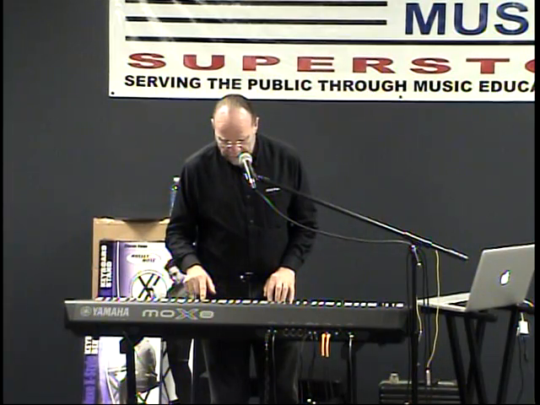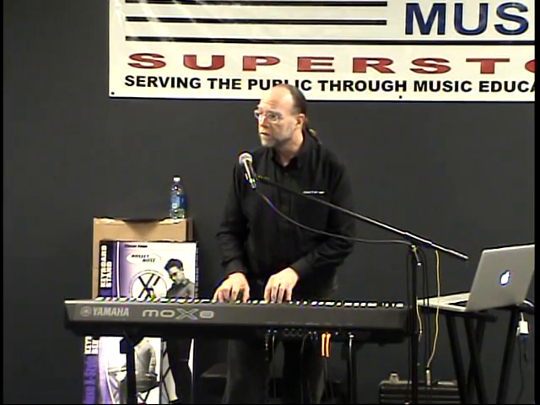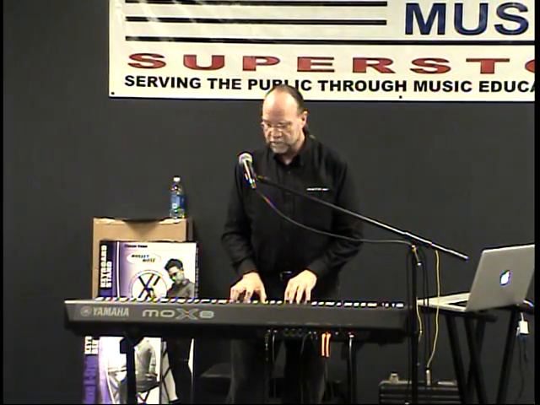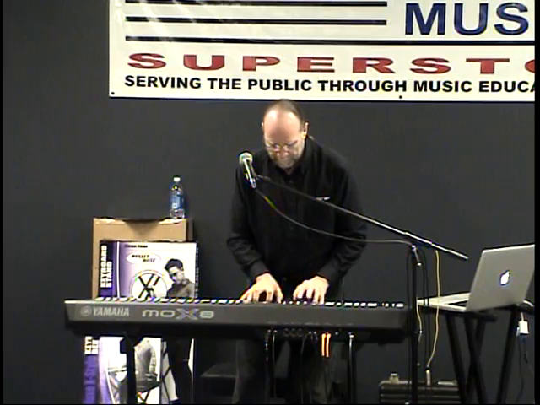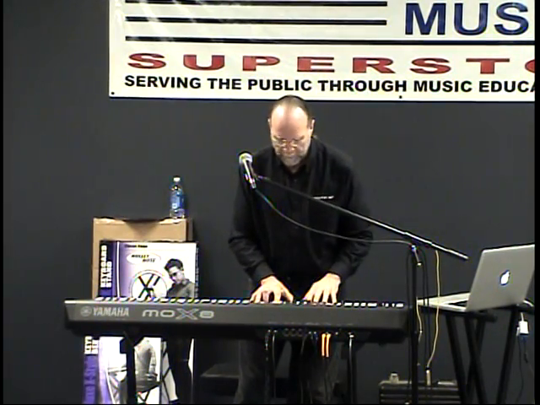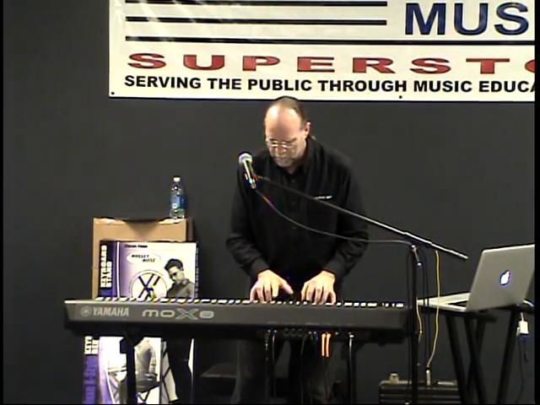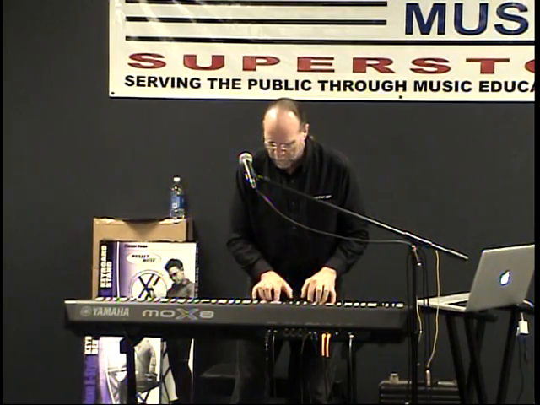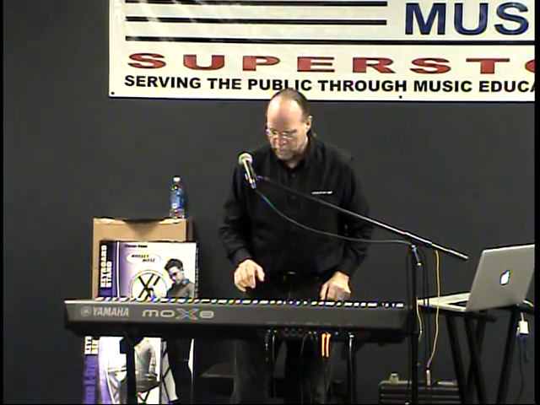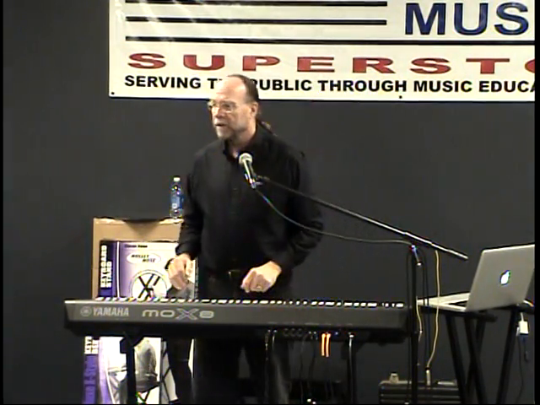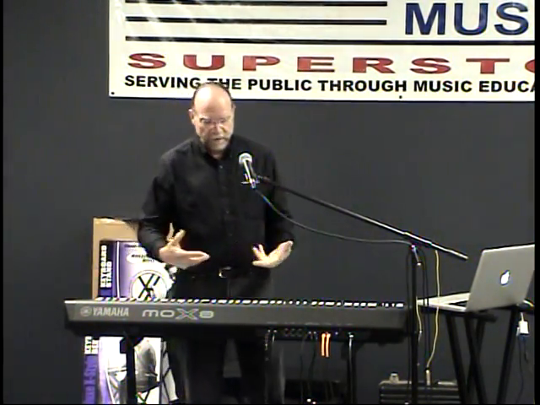I want to go down to the percussion, and here we go. So that's just with one button work, the arpeggiators that are associated with all these drums.